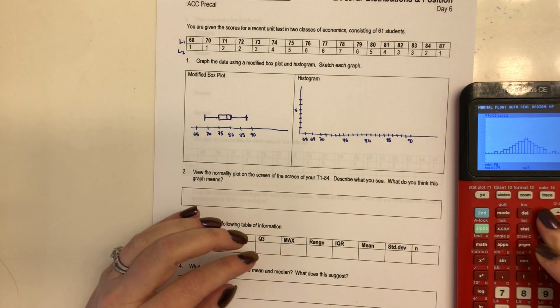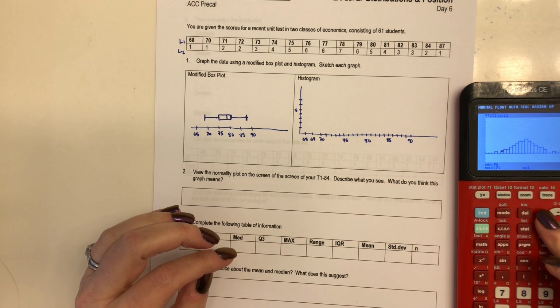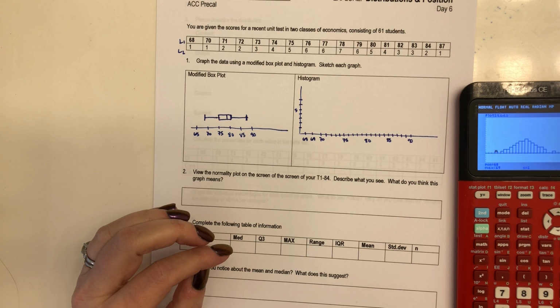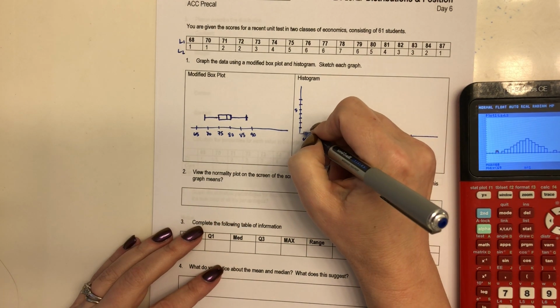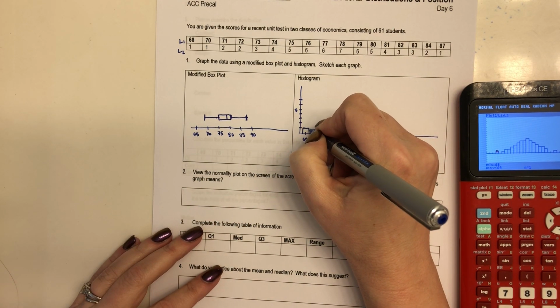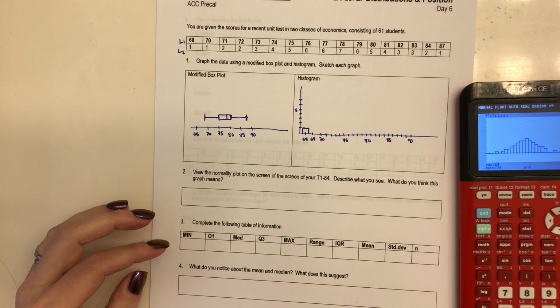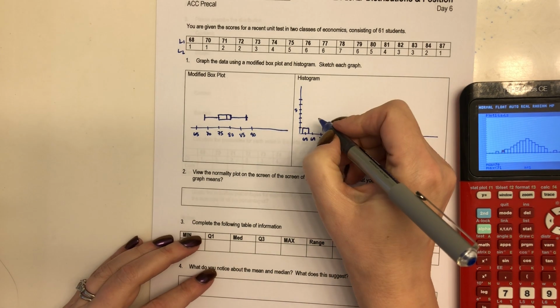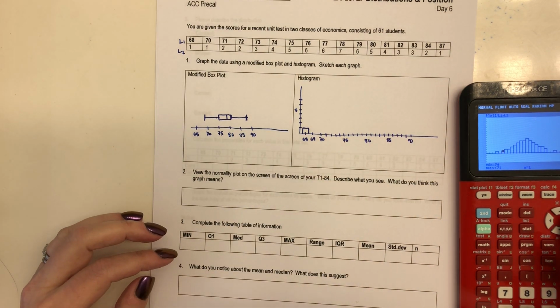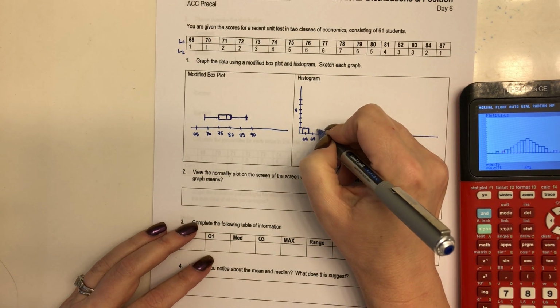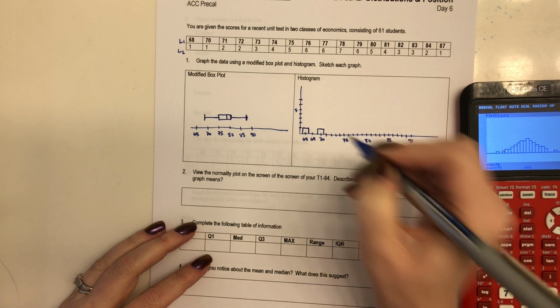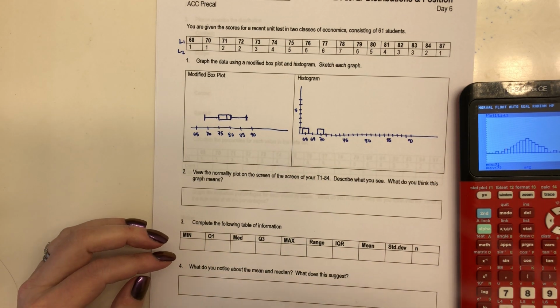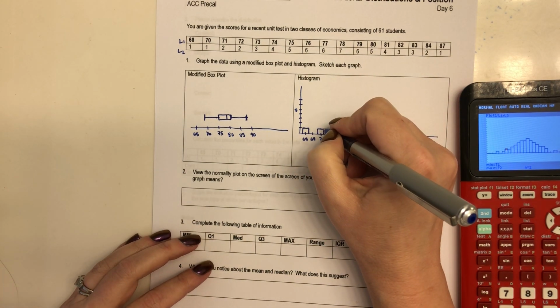Okay, so using the chart that I have in front of me, I'm going to say that there is one item at 68. Then there's a blank spot. Then there is one item at 70. Then there are 2 items in the next block.